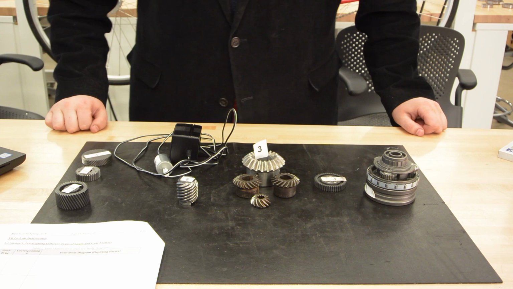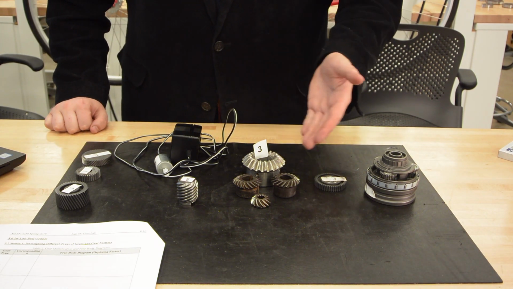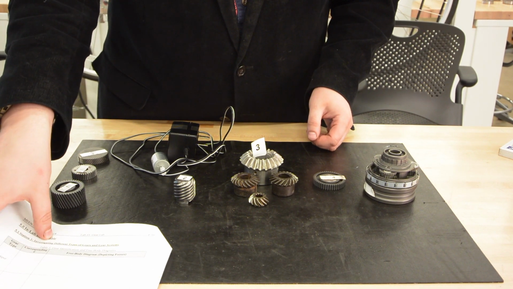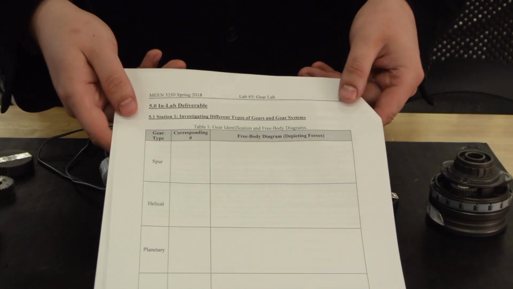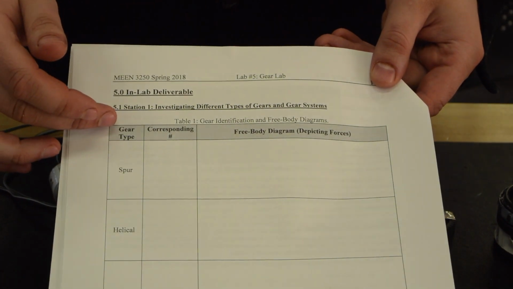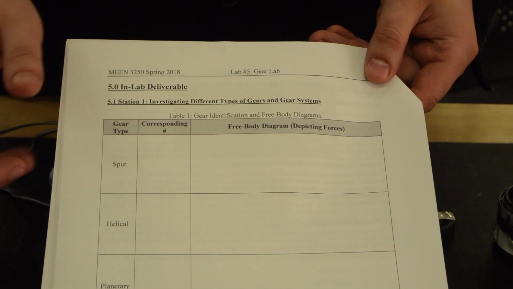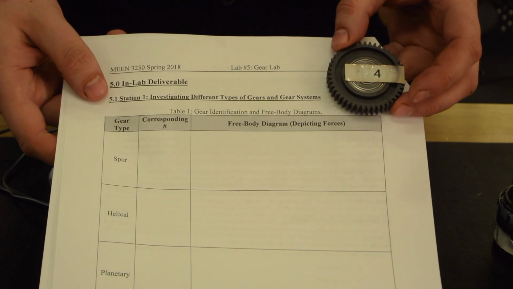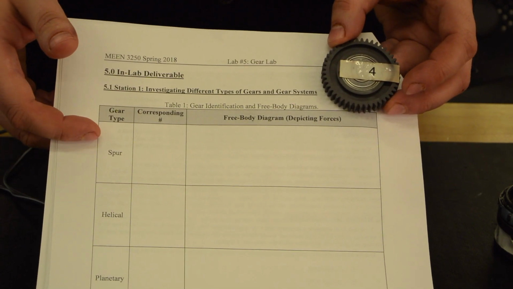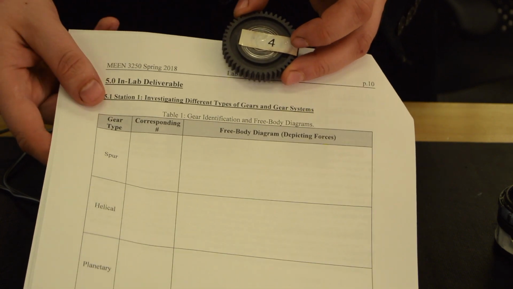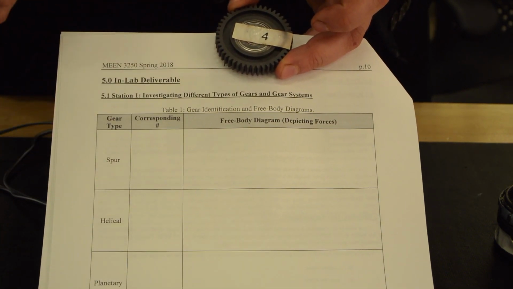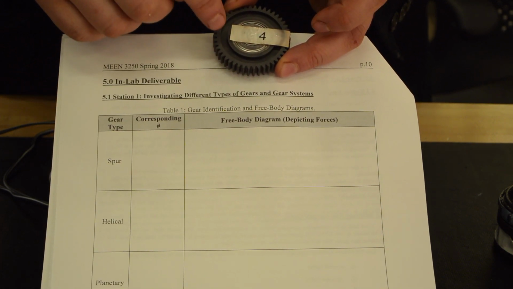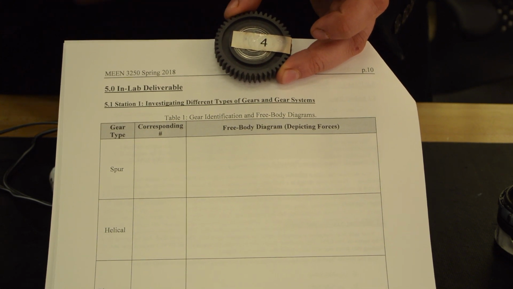Hello and welcome to Station 1. Here you can see a fine selection of gears before you. Let's turn your lab manual to station number 1. And right under here, in the gear type column, you see that the first gear is a spur gear. Looking through our gears, you can see that number 4 seems to be the corresponding number for a spur gear. So what we're going to do next, after we've written a 4 in the corresponding number column, is draw a free body diagram of this gear with its mate. So let's do an example of that.